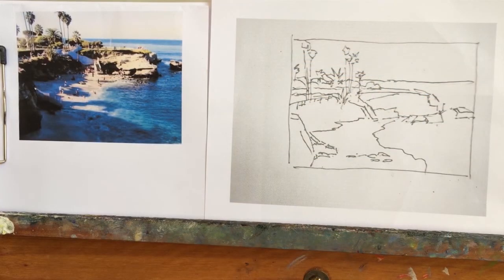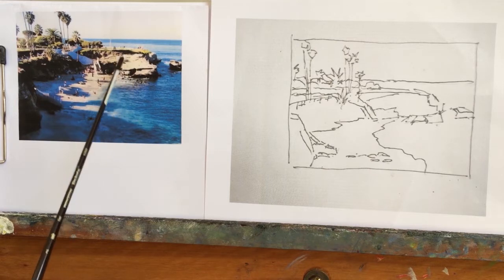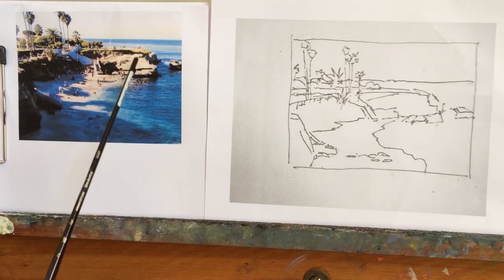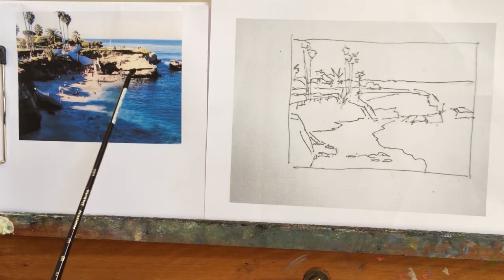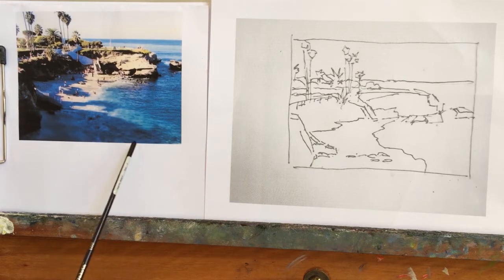Here we have the photo on the left and my initial thumbnail sketch on the right. Talking about the photo for a minute, this is La Jolla Cove, California. I really like that location. And what I like especially about the area is this ability to come up on the left, come around, hitting a nice area there that could act as your sweet spot or focal point if you want, and then your eye can drop back down here.